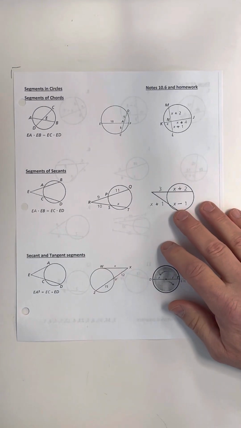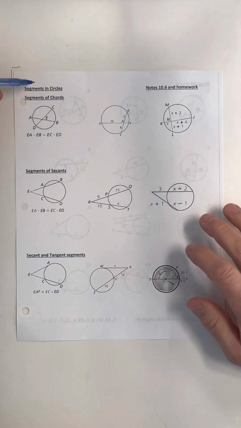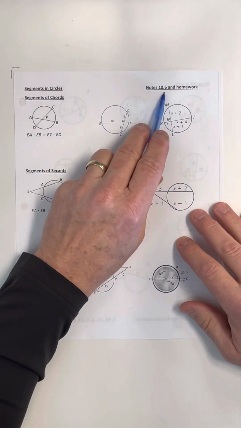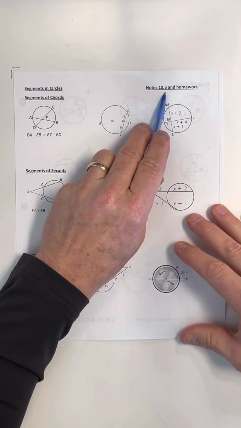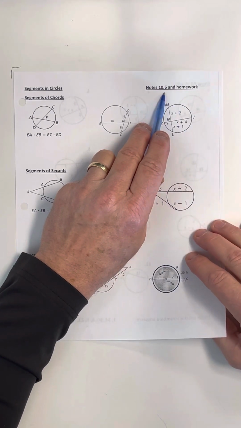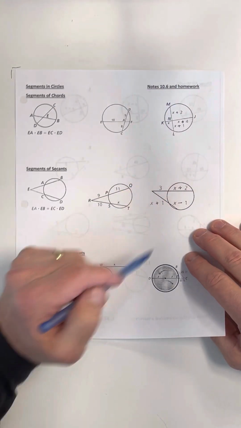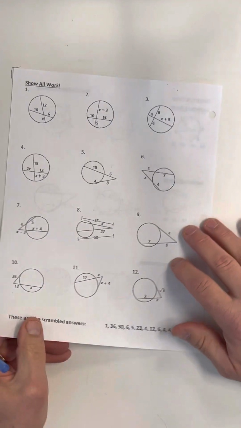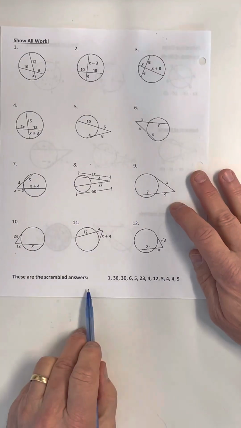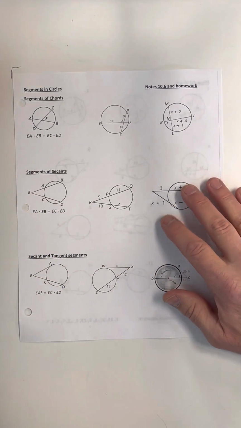Okay, so today's lesson is going to be over segments and circles, which is section 10.6 in the book. So you can always go to the book and look up more information. The front side we'll do together. The back side will be your homework with the scrambled answers on the bottom. So this is going to go quick.